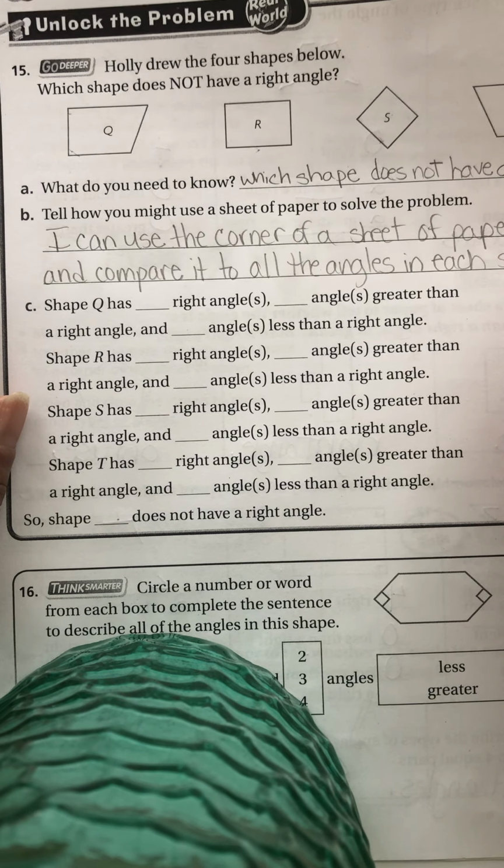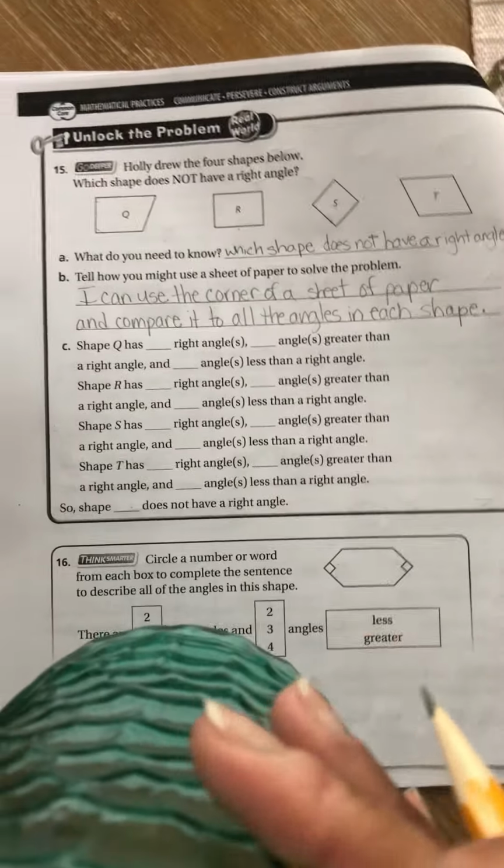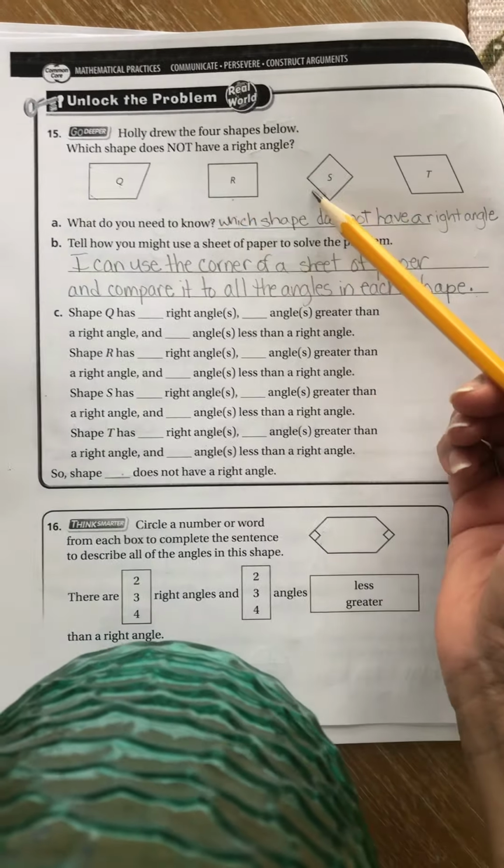So I could have taken that little piece of paper I just showed you, and I could have put it in the corner of each of these shapes to see if one of them didn't make a right angle.